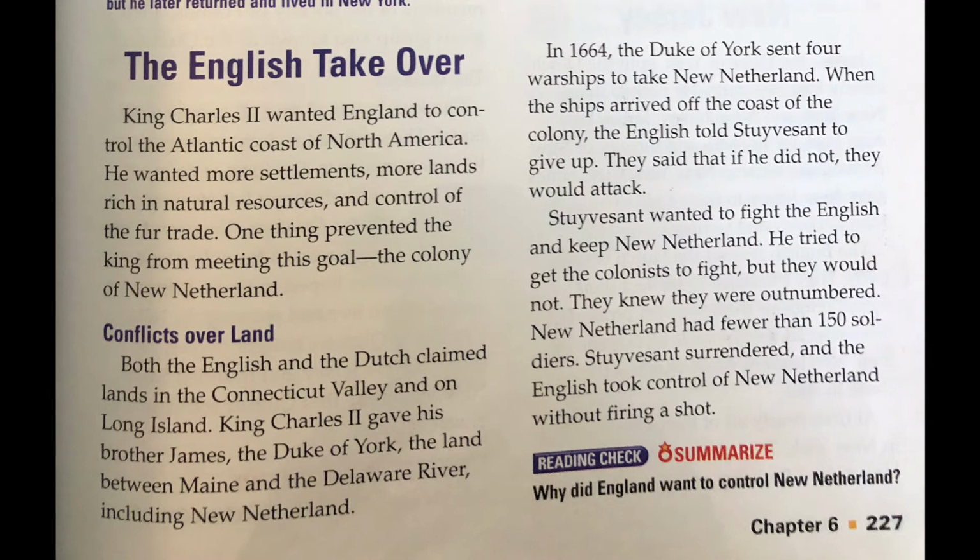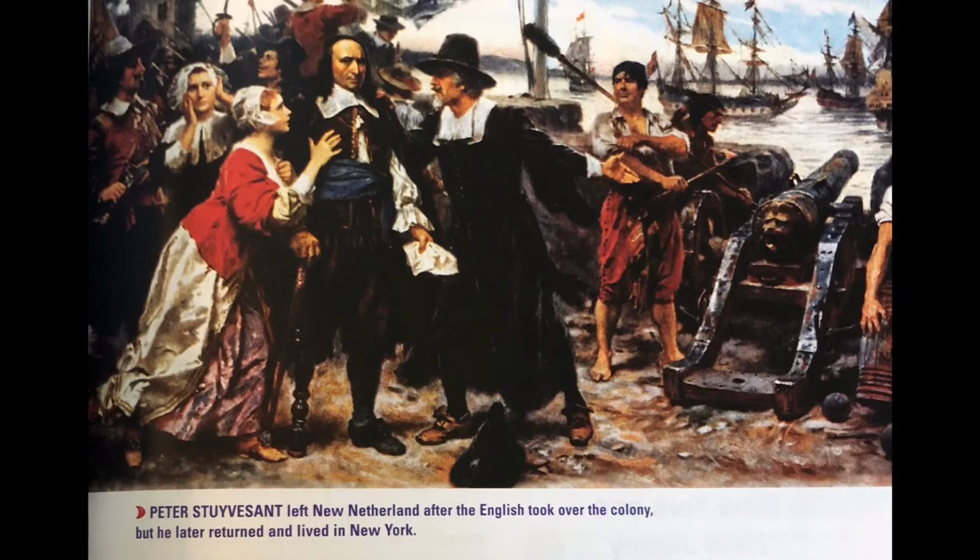When the ships arrived off the coast of the colony, the English told Stuyvesant to give up. They said that if he did not, they would attack. Stuyvesant wanted to fight the English and keep New Netherland. He tried to get the colonists to fight, but they would not. They knew that they were outnumbered. New Netherland had fewer than 150 soldiers. Stuyvesant surrendered, and the English took control of New Netherland without firing a shot. So in the picture, you see Peter Stuyvesant in New Netherland after the English took over the colony, but he later returned and lived in New York.